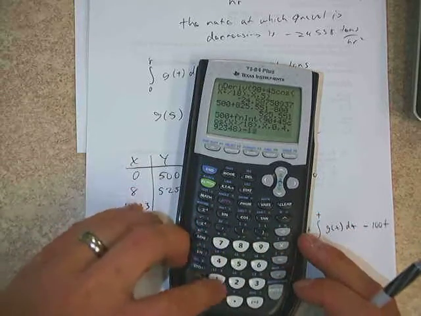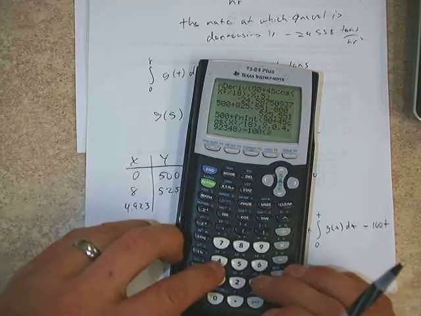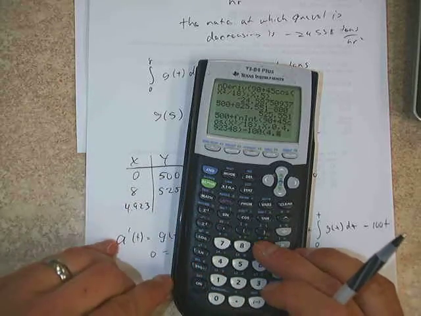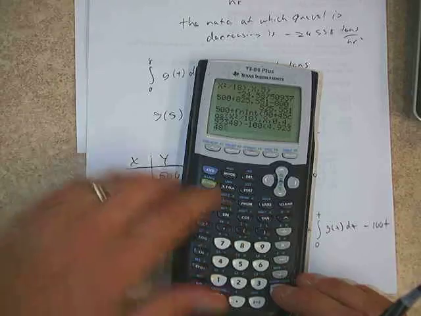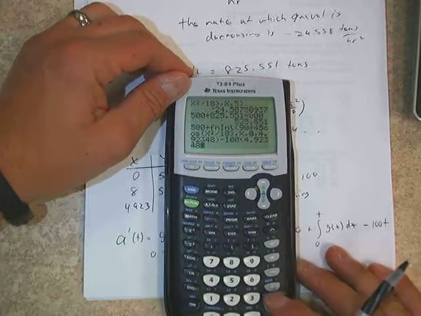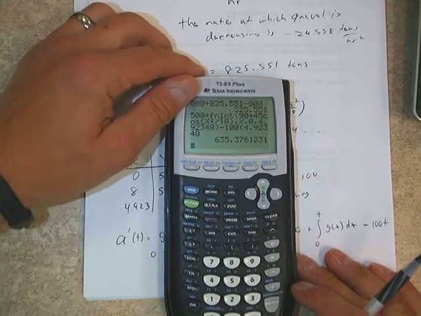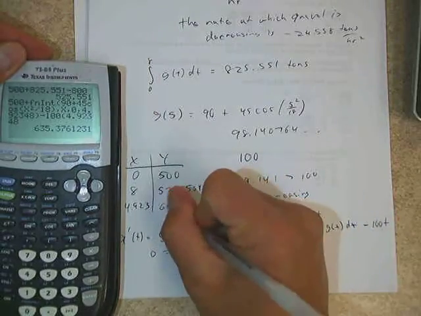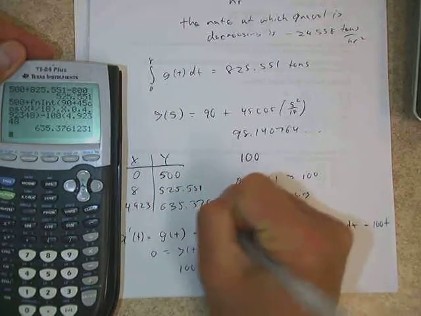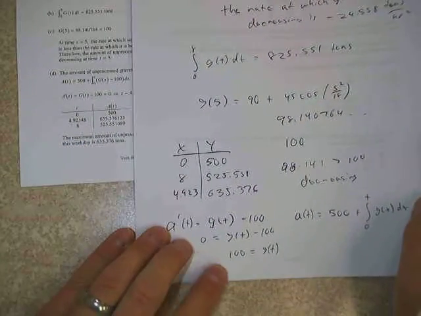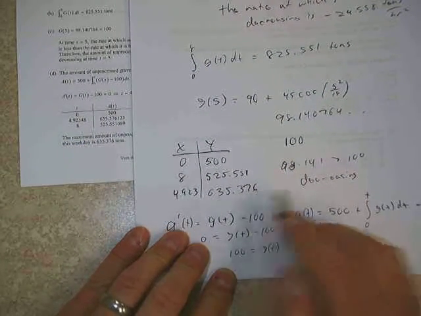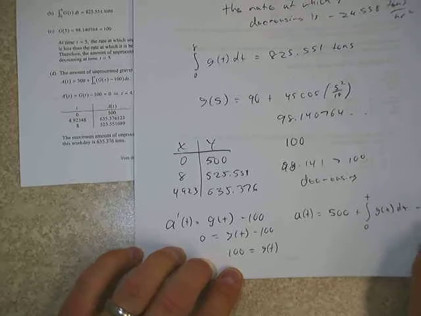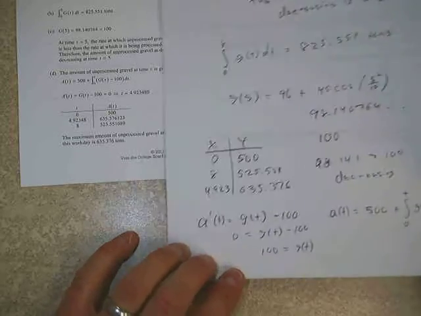I would probably use as many decimal places as I can in the integral, of course, so we don't have rounding errors. It turned out to be 9.2348. Okay. And then if we subtract off 100 times 4.92348, that should give us the amount at that time. It turns out to be 635.376.